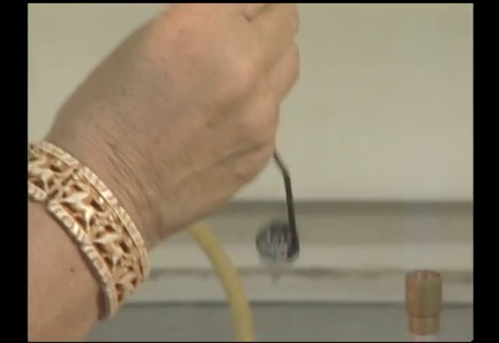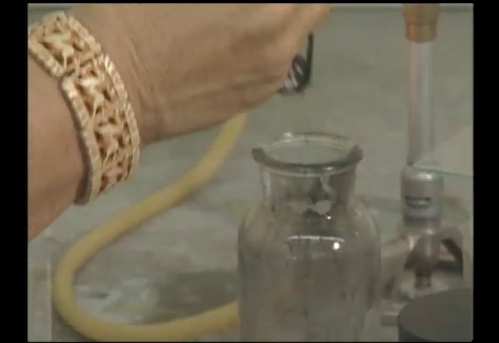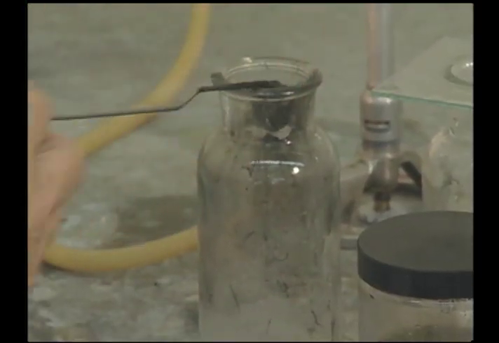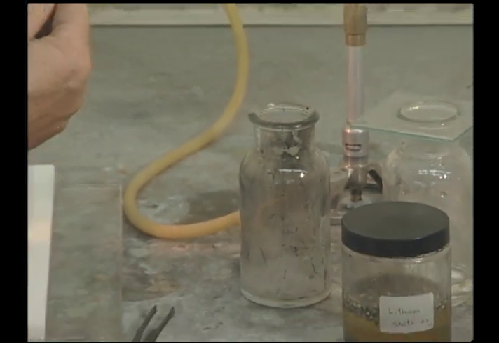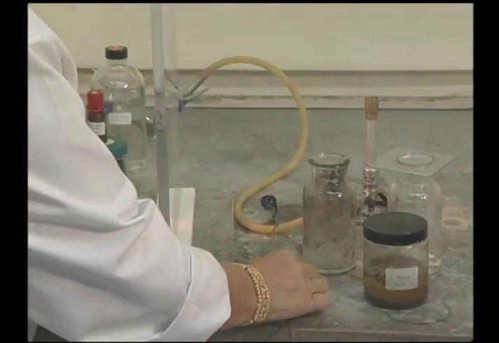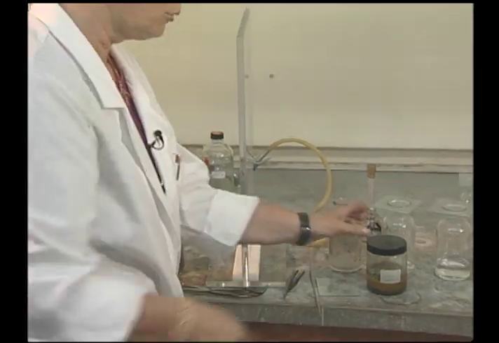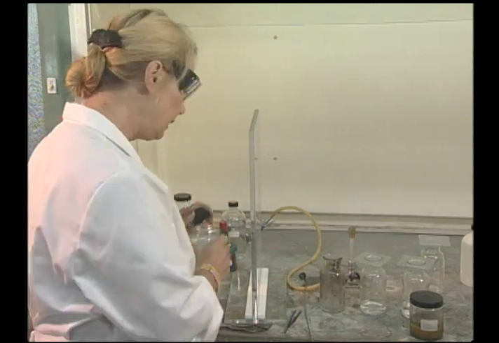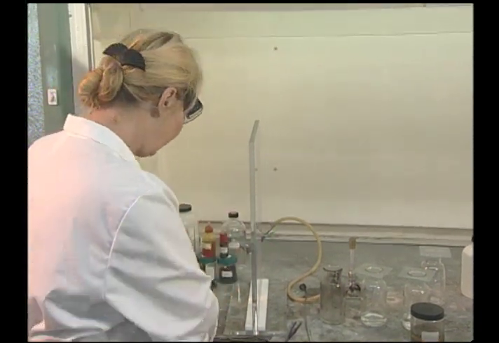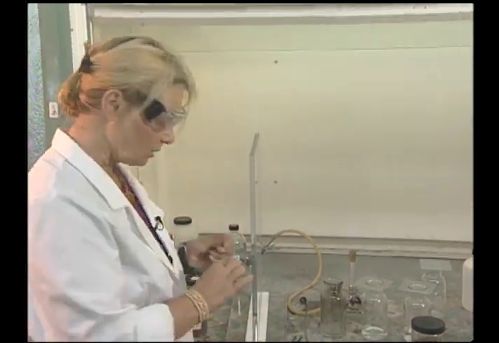But the oxygen is consumed now, so there's nothing more to react with. I'm going to leave that spoon for a moment, and we can actually move to the second bottle now and use a little magnesium and see how that reacts with pure oxygen.